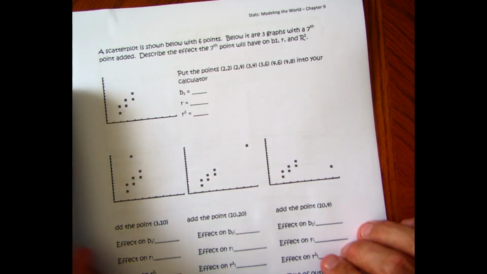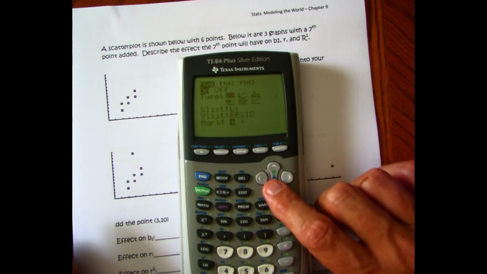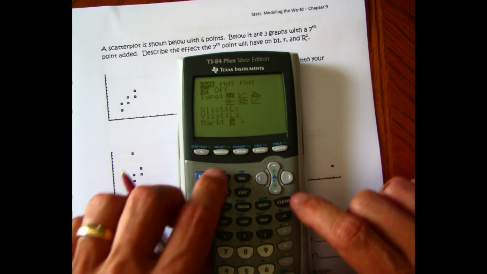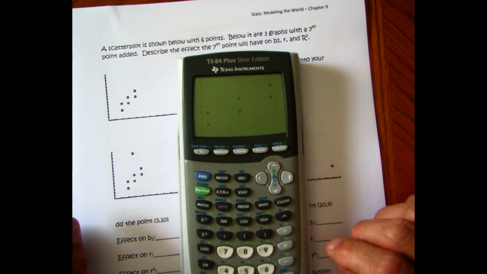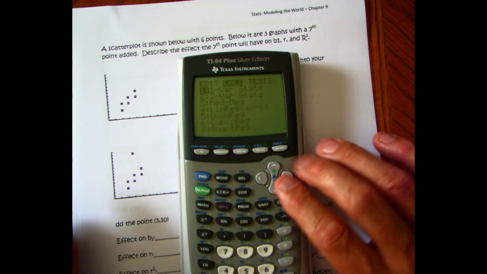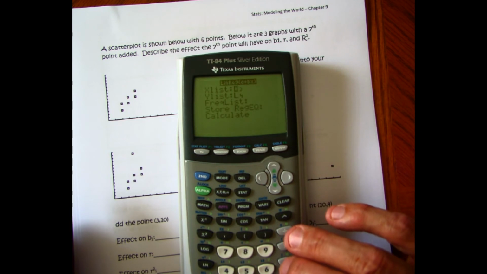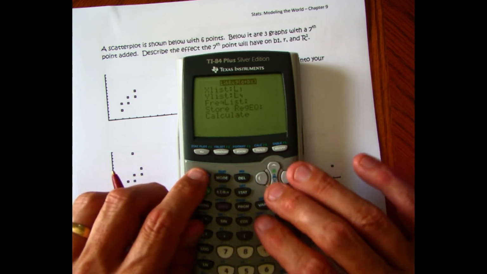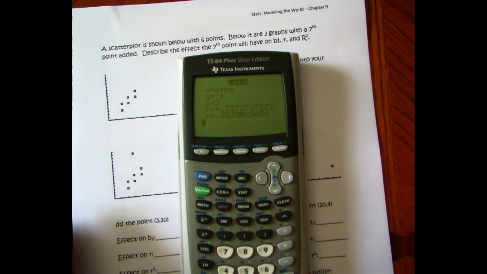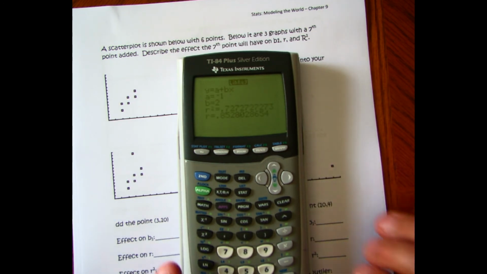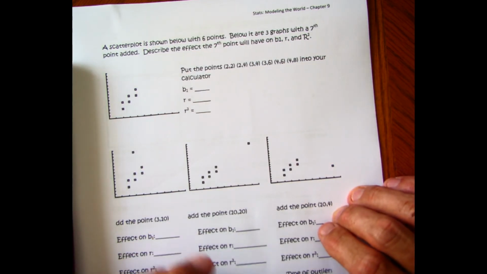And if I was to graph those, it would look like that. And if I was to calculate the least squares regression line, it would look like that. So my r is 0.85 and my r squared is 0.73, and my slope is 2.